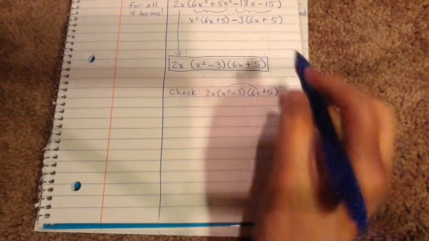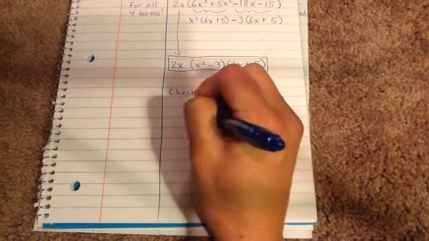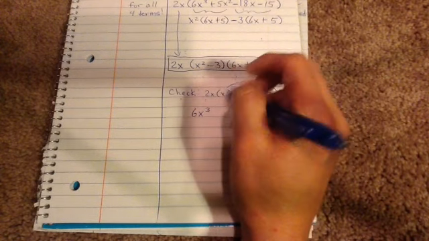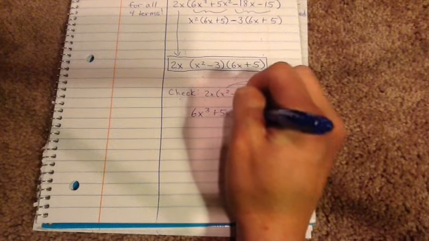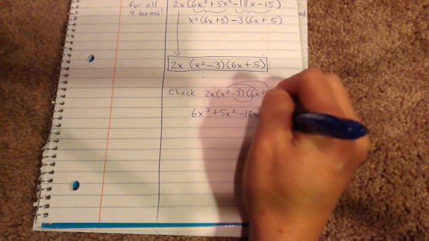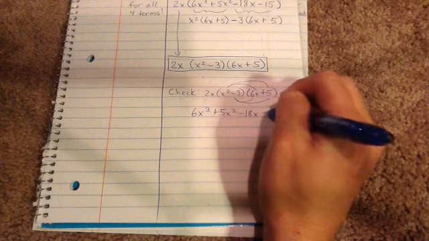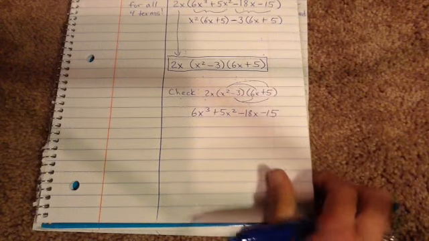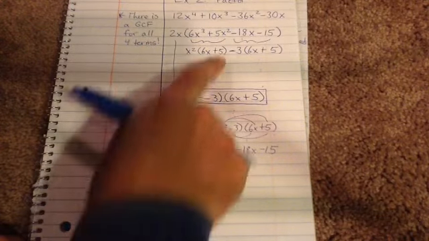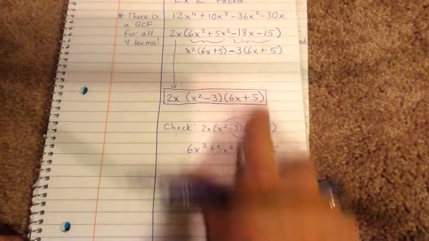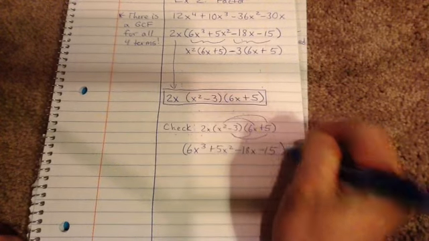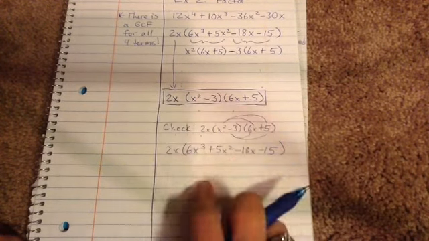So x squared times 6x is 6x to the third. X squared times 5 is a positive 5x squared. Negative 3 times 6x is a negative 18x. Negative 3 times 5 is a negative 15. If I notice here, this relates to that right there. Every term matches.